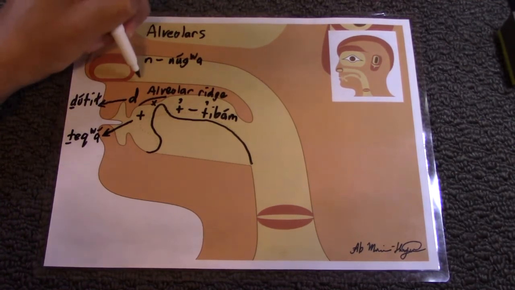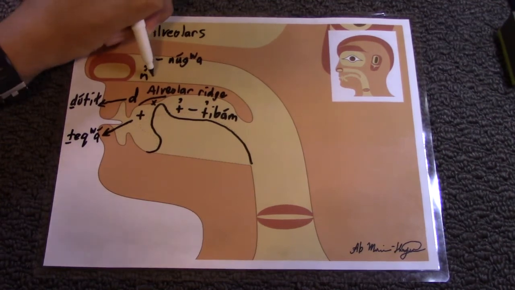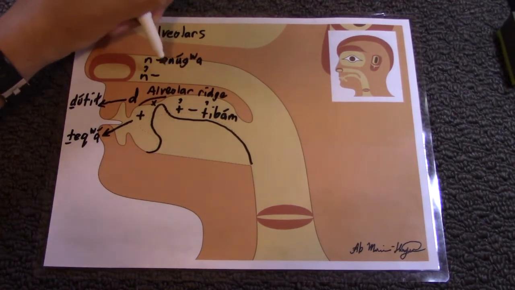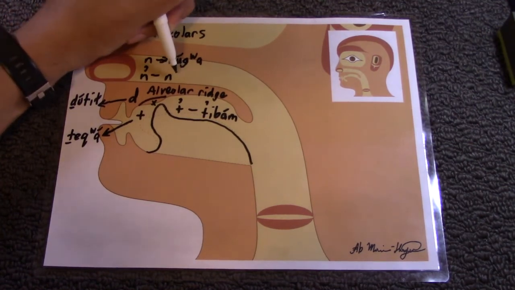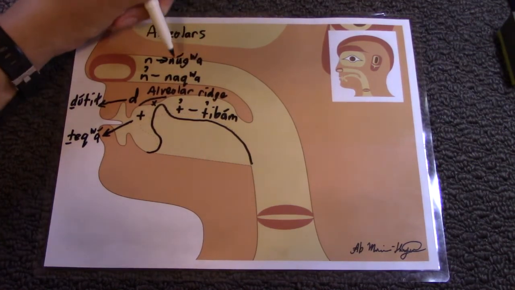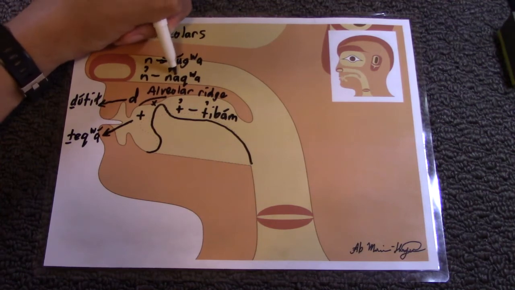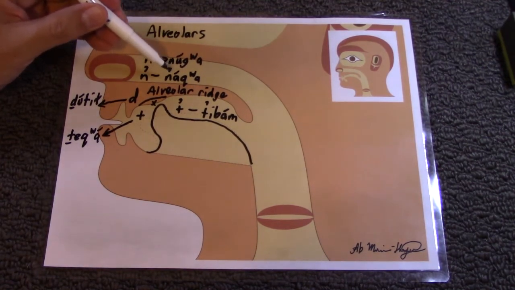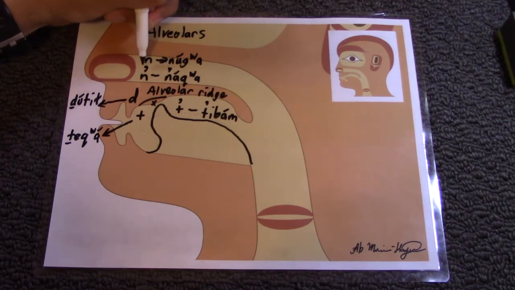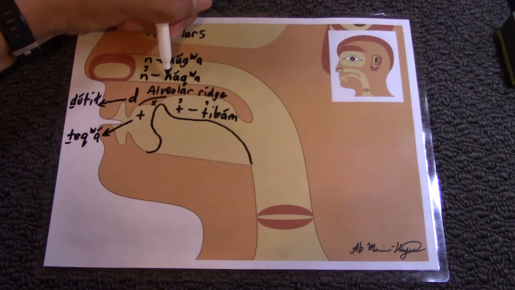And just like the T, we have a regular N, and we have an N with an apostrophe over top of it. An example of that is nakwa. Nakwa means morning. So it's a little hard to hear the glottalization when it's at the start of a word.